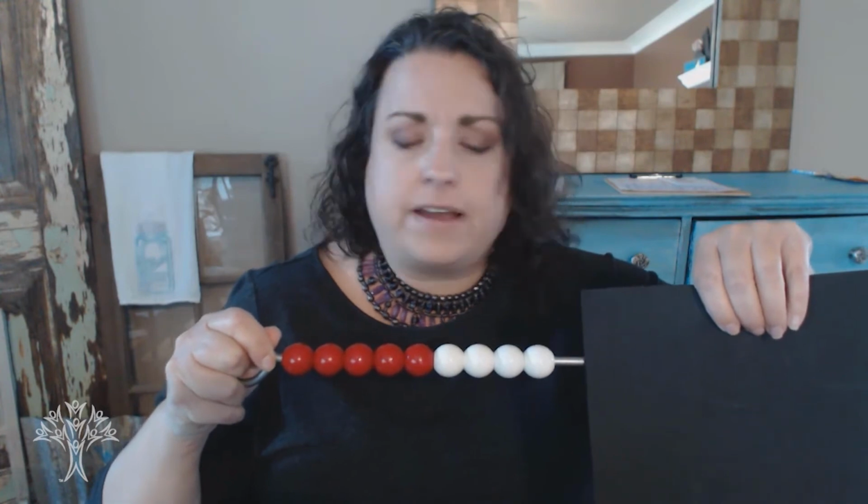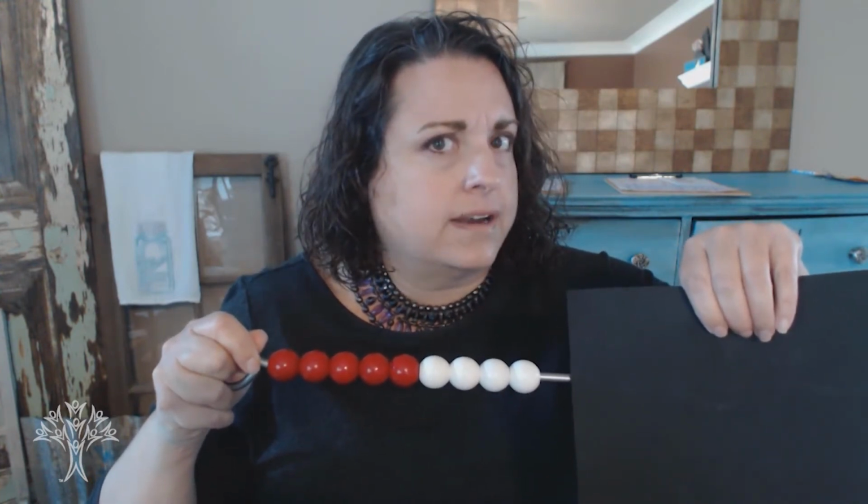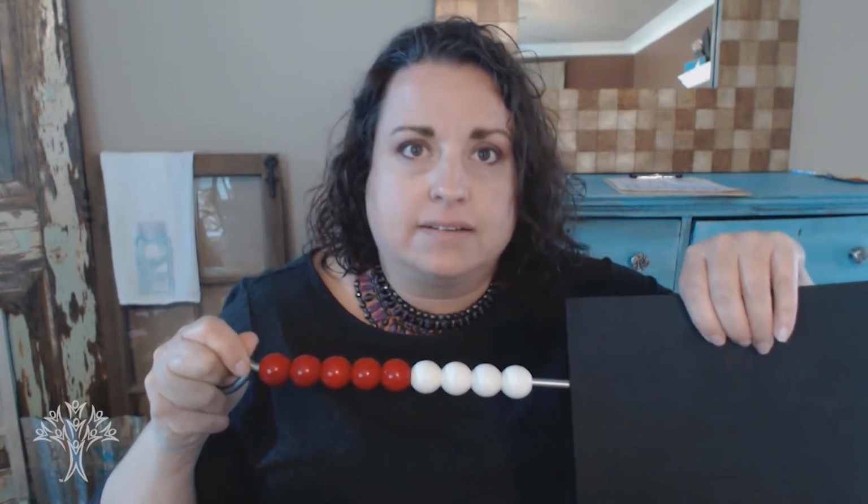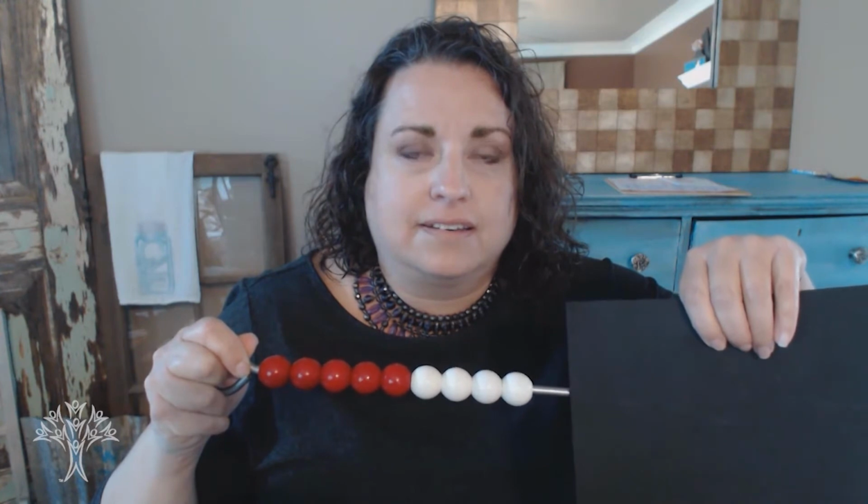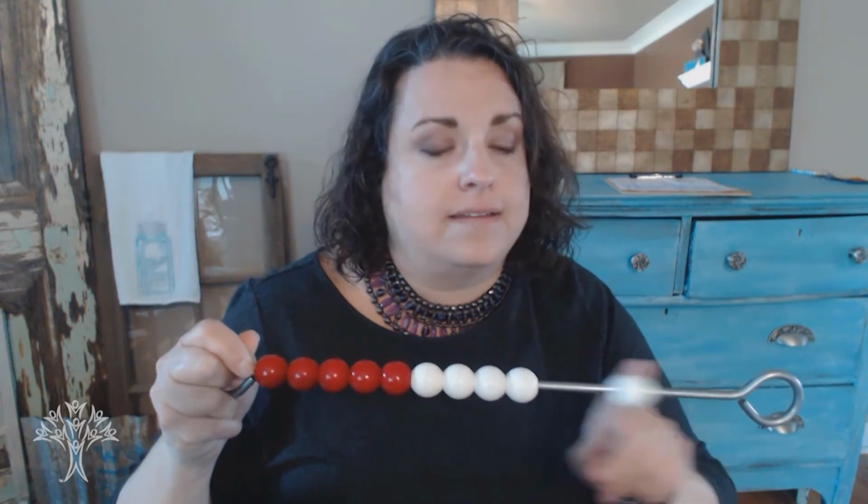I can see all the 5 red and I can see 4 of the white. I know there's some white over on the other side hiding, but how many white? Let's check. 1. 9 and 1 make 10. Nice job, kindergartners. Let's try another.